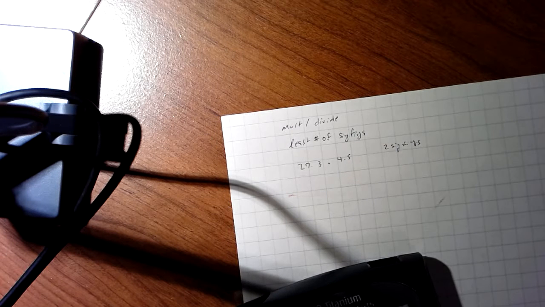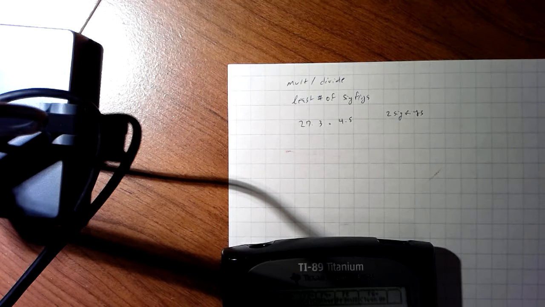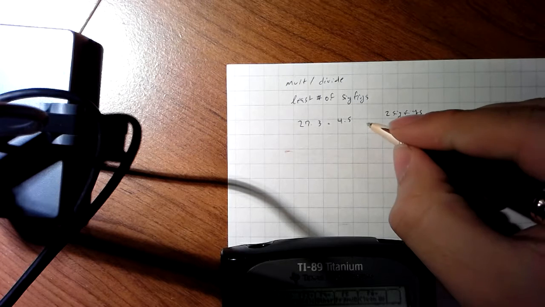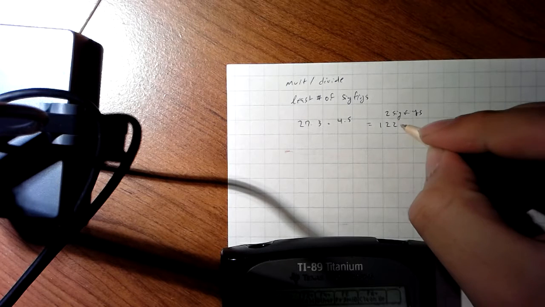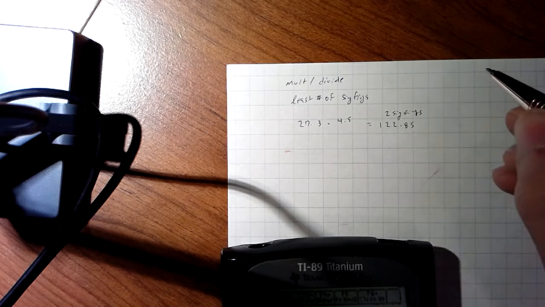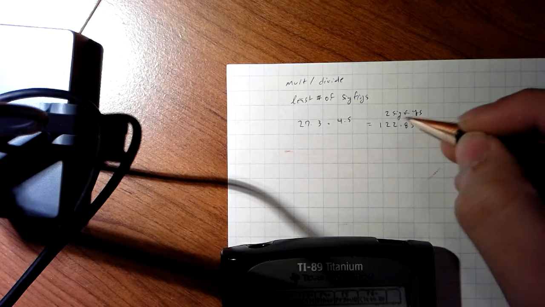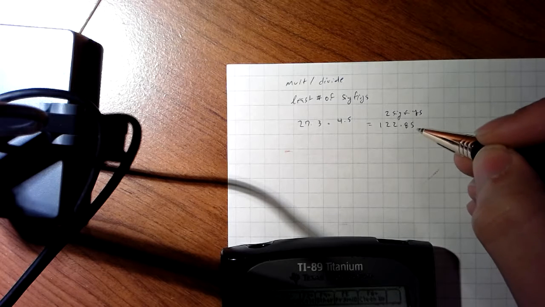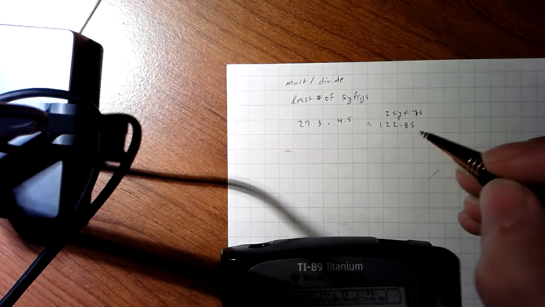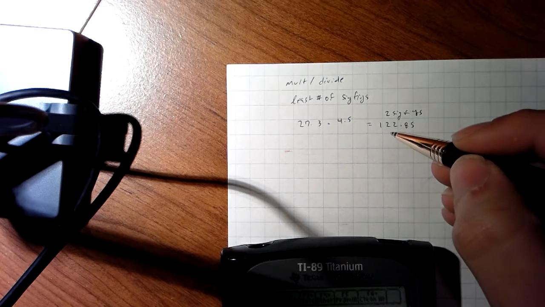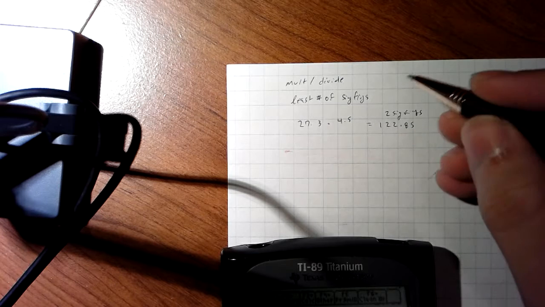So you're going to multiply these the way you normally multiply in the calculator. 27.3 times 4.5 gives us 122.85. Now we need to round this appropriately to have 2 sig figs in the answer. Be very careful with that. That's why we just did the rounding previously.